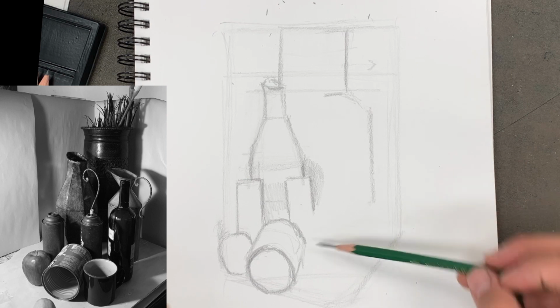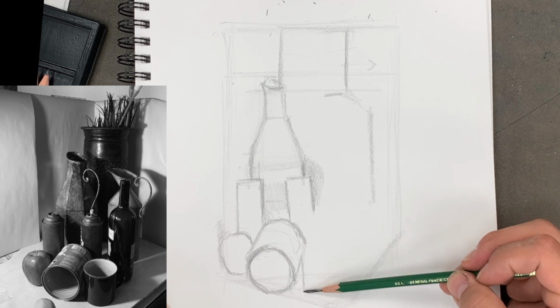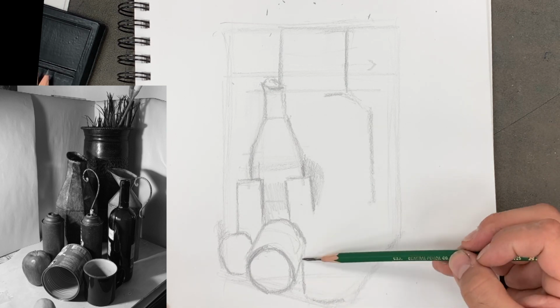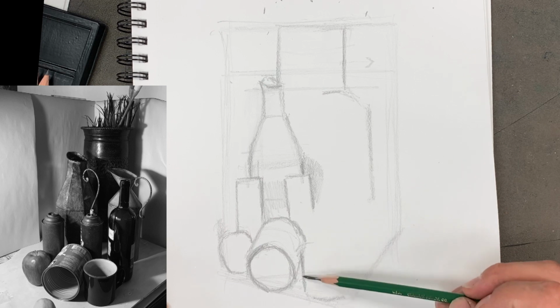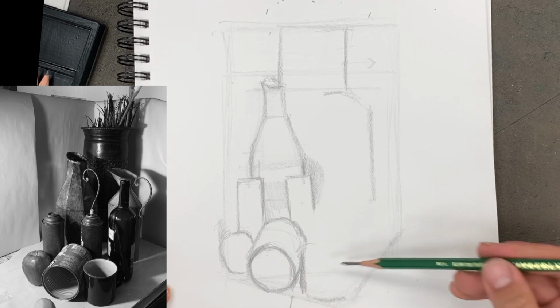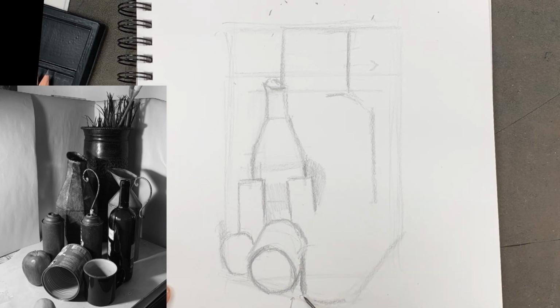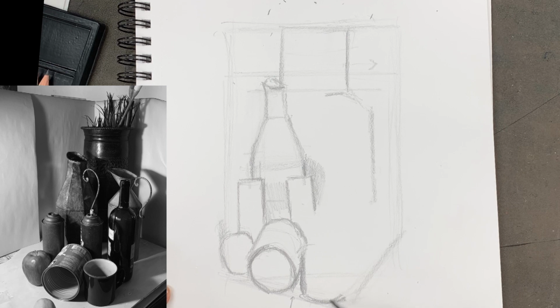I'm going to draw the mug. Again, following this basic line that I've already set down. I can see that my mug is, you could say, the lowest on this plane, and it overlaps the can right over here on the center. So I'm thinking here, what is this negative space right here? What is this shape? That's what I'm using to help me place the can where it belongs. The mug, rather.